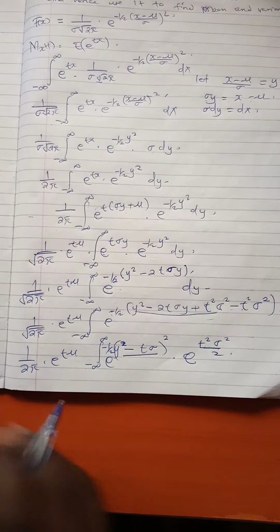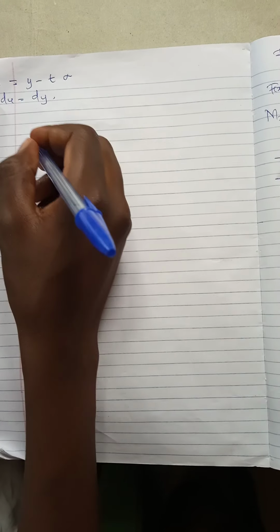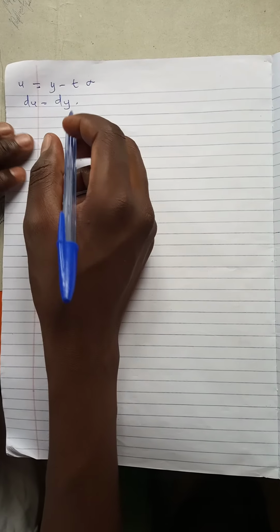So I'll set this one to be my u. I'll say that u is equal to y minus t sigma, such that my du is equal to dy, because those are constants.